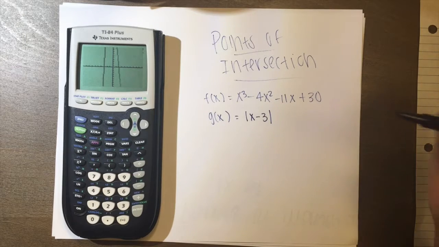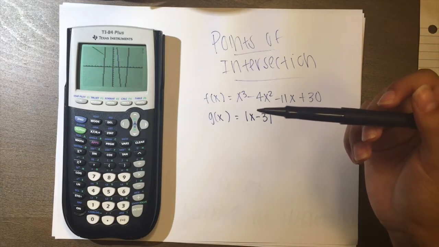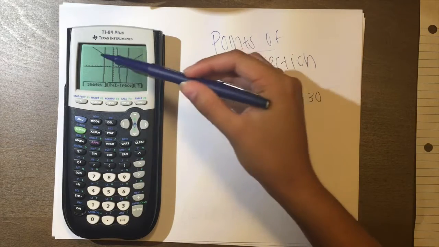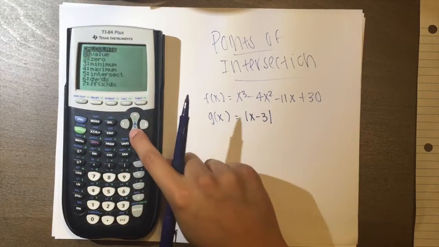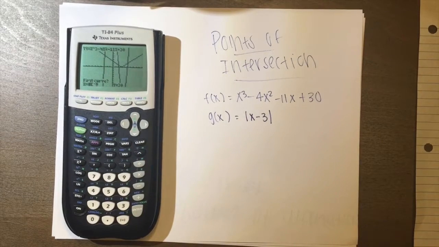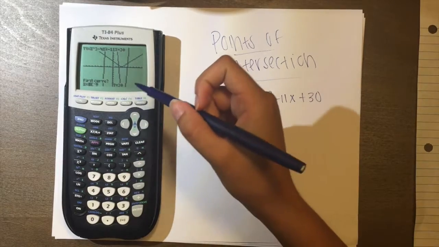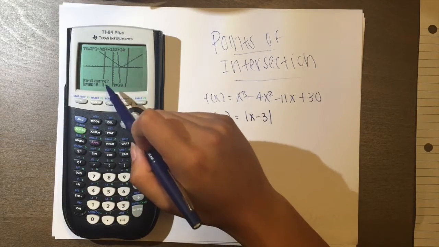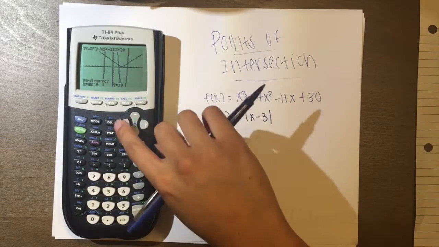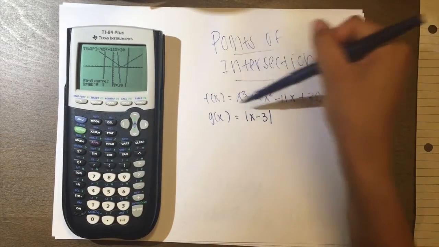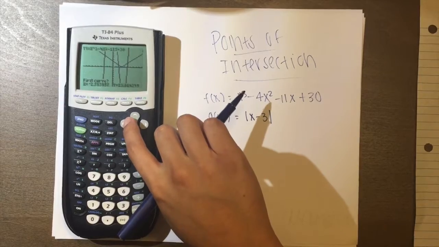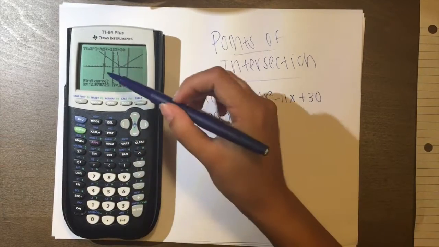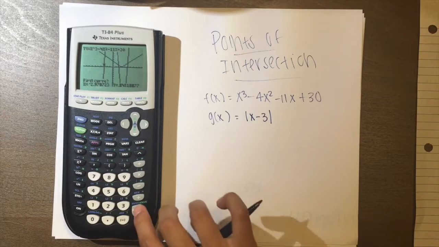Okay, so our calculator shows that there are multiple points of intersection. And to find these exact points, we're going to go to second, calculate, and then scroll down to intersect. The first thing the calculator does is ask for our first curve. So we want to move the cursor to our first curve, which is our first graph. With this function, we're trying to get the cursor to only touch f of x. So there. Now the cursor is only touching f of x, we can press enter.